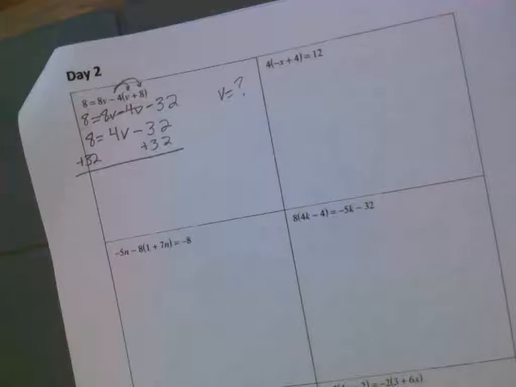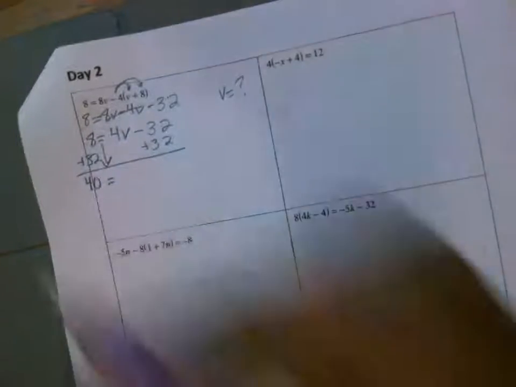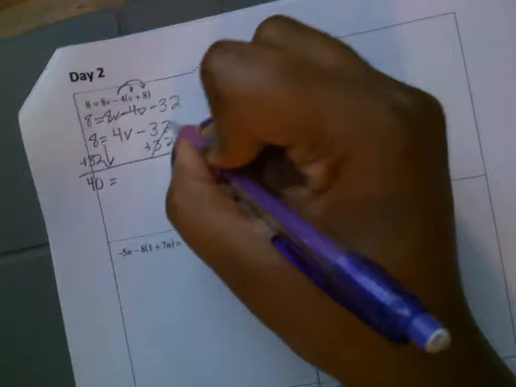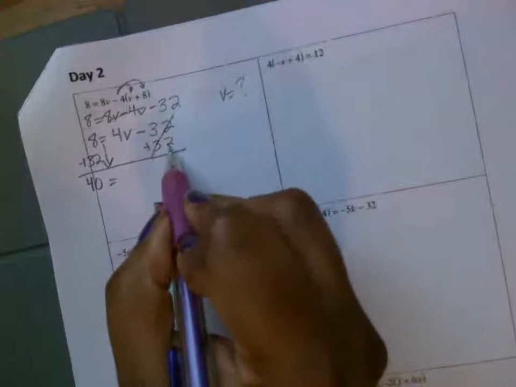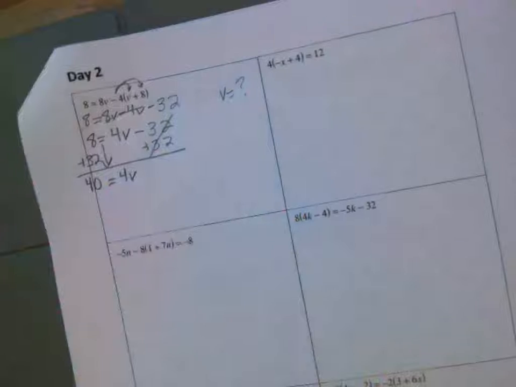So we got 8 plus 32. What is 8 plus 32? Remember, if you had some difficulty with the math here, you could type it in your calculator. You could say 8 plus 32. Anybody know what that is? Good. It's 40. Great job. Here, this is gone because -32 plus 32 is 0. So we are left with 4v.